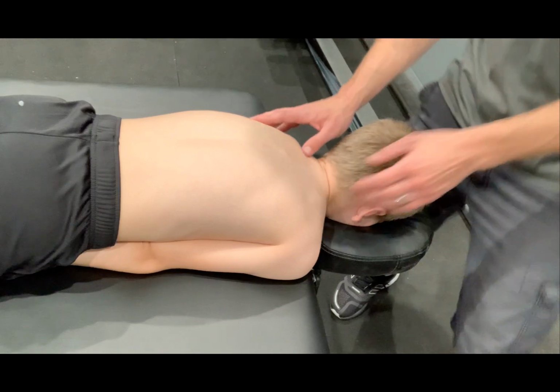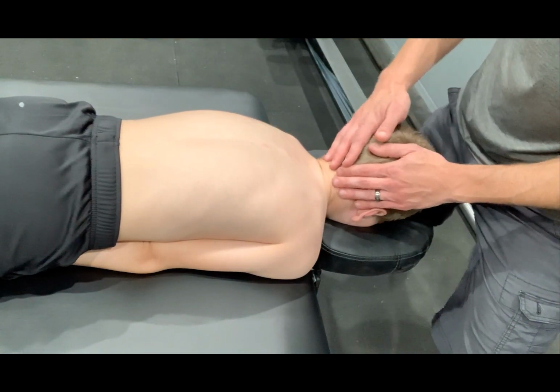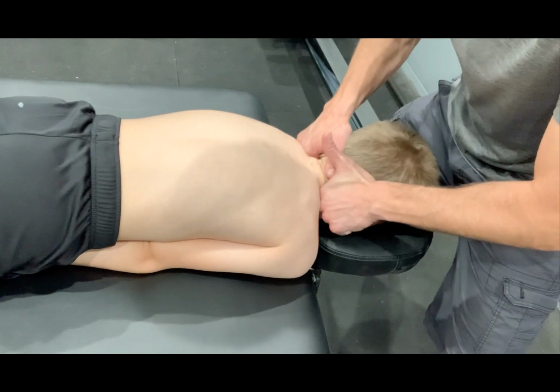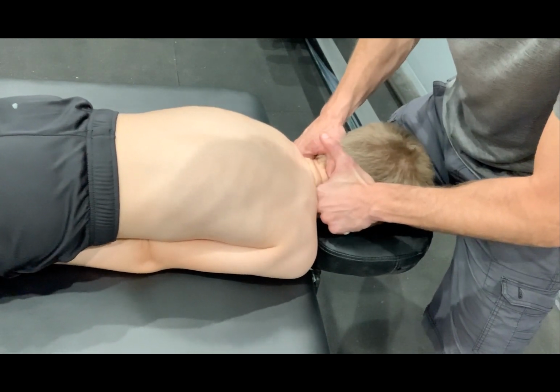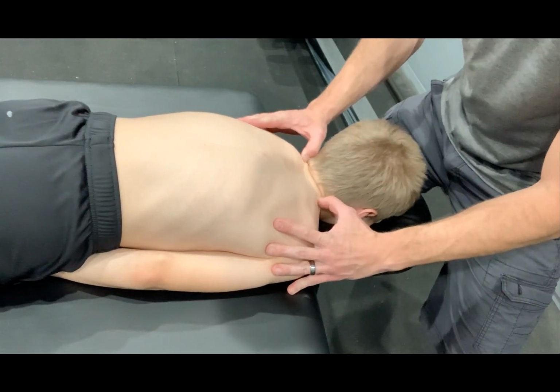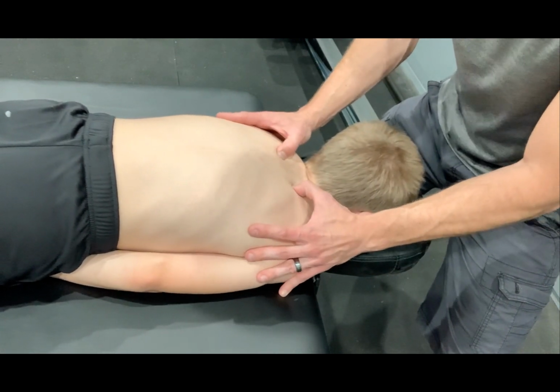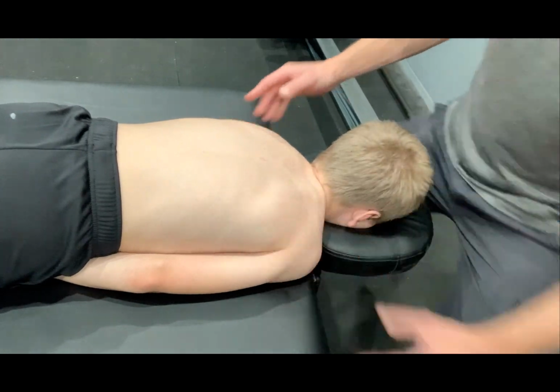You can also come in from here, not a lot of room on Luke, but on your normal adult patients, you can get that MCP and kind of dig into each side of the upper trap there, feeling the levator scap, as well as even getting into some of the rhomboids through here.